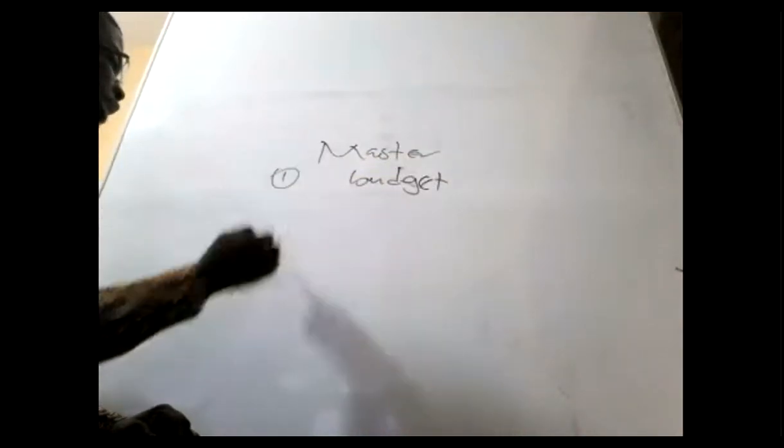Great. So in summary, today we look at a few areas of master budget proper. That's the first angle.